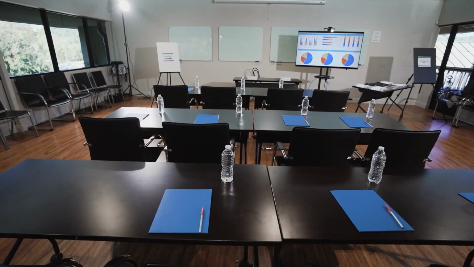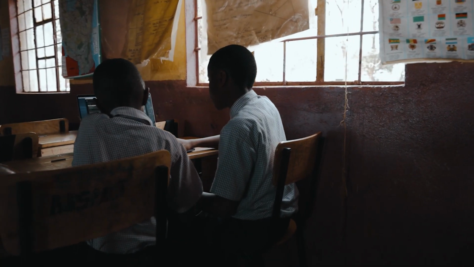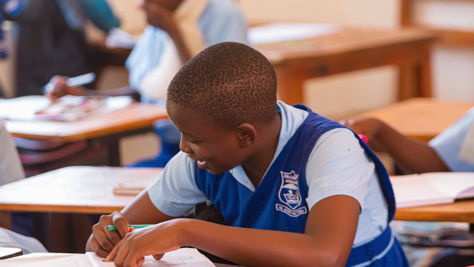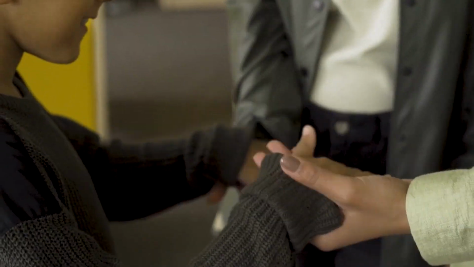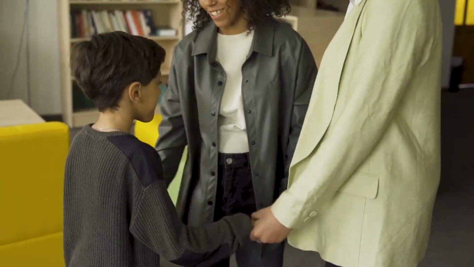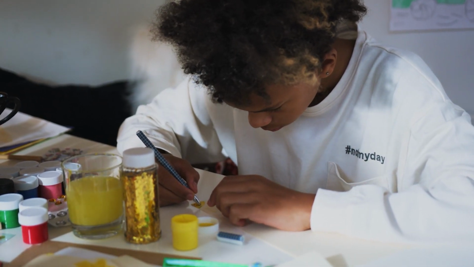Flipped classroom. The learners access the content and materials before the class session, such as watching videos, reading texts, or completing quizzes. They then use the class time to engage in active learning activities such as discussions, simulations, or experiments.